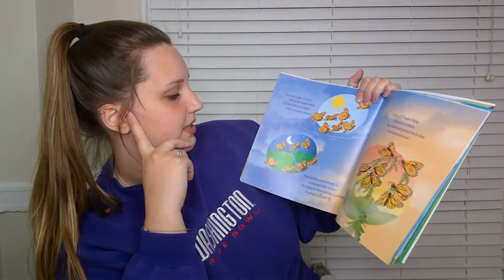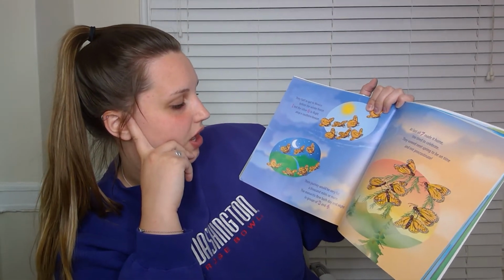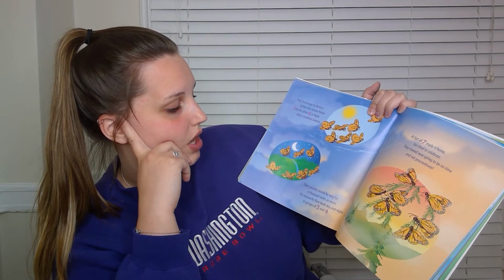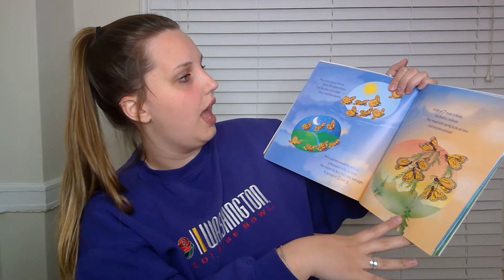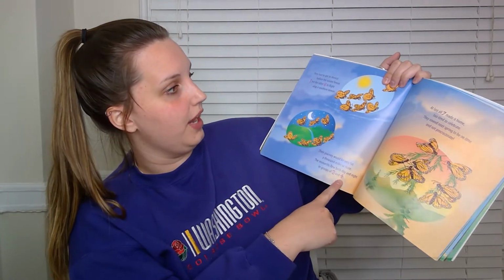Atop a southern breeze, their journey would be very far, 1,000 miles or more. The monarchs flew both day and night in groups of 3 and, okay, 7 we know is our sum. 3, counting up, 3, 4, 5, 6, 7. What's our missing add-end? 1, 2, 3, 4. 4. 3 and 4 more make 7. You got it. Okay. In groups of 3 and 4.